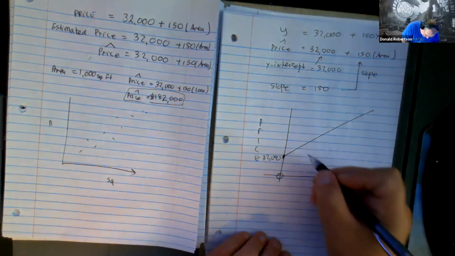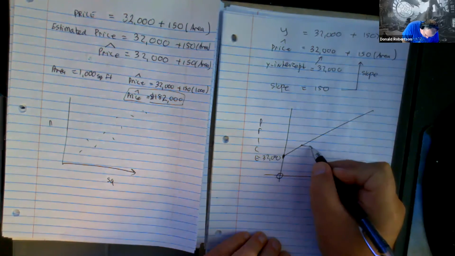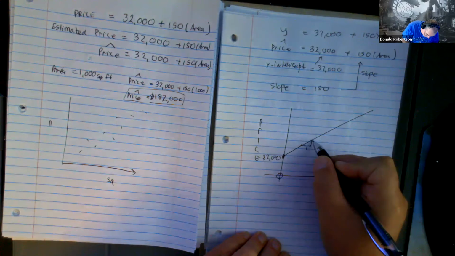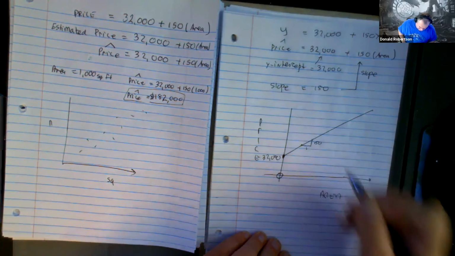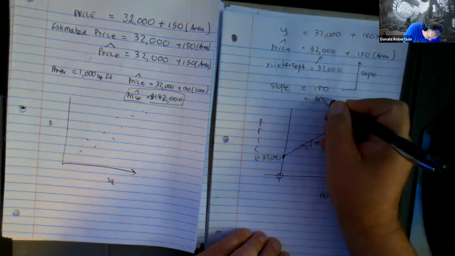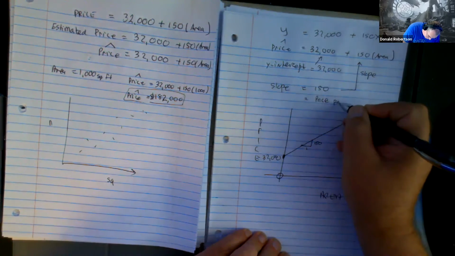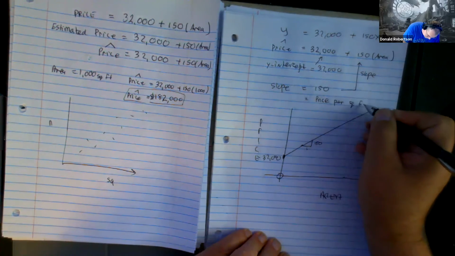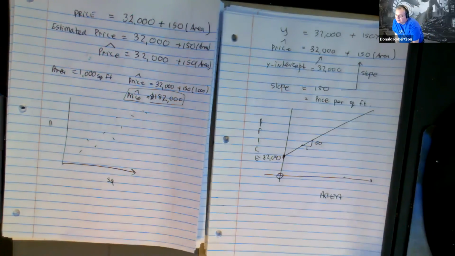Now the slope is 150. If you take any point and you move 1 square foot, you will go up by $150. So the slope is actually telling us the average price per square foot. Does that make sense? One of the things you can do when you want to see how expensive a house is, and they very often will tell you this, is look at the price per square foot.